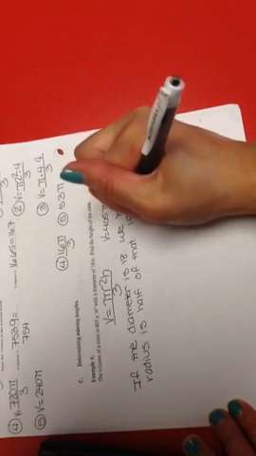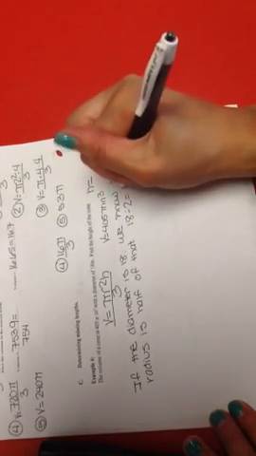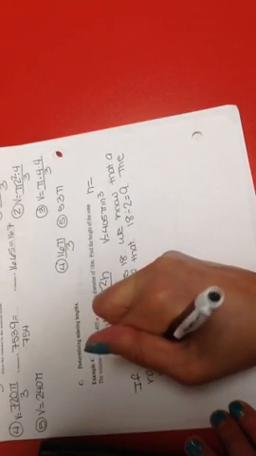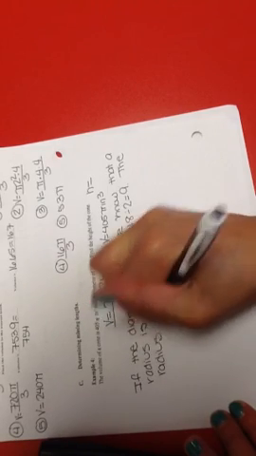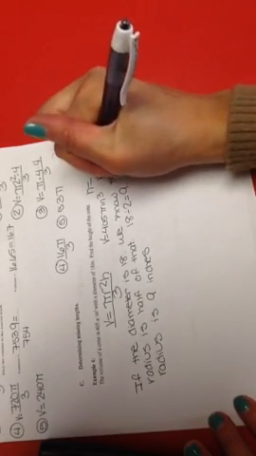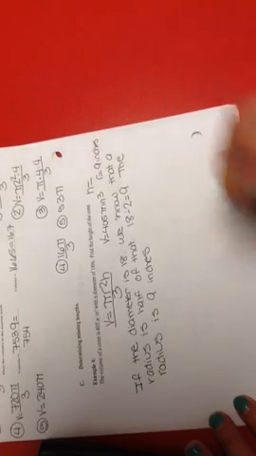So I'll do 18 divided by 2. And 18 divided by 2 is 9. So the radius is 9 inches. Great. So I'm going to put that up here. Radius is 9 inches.